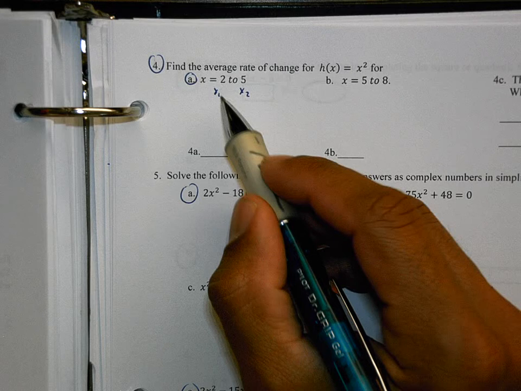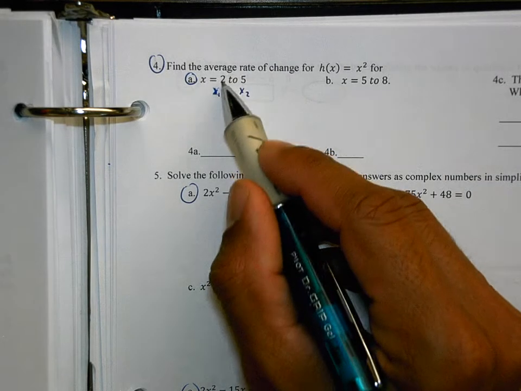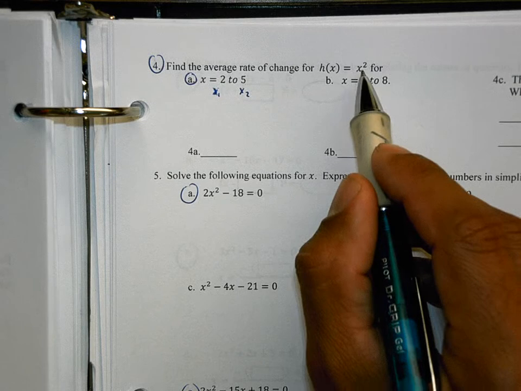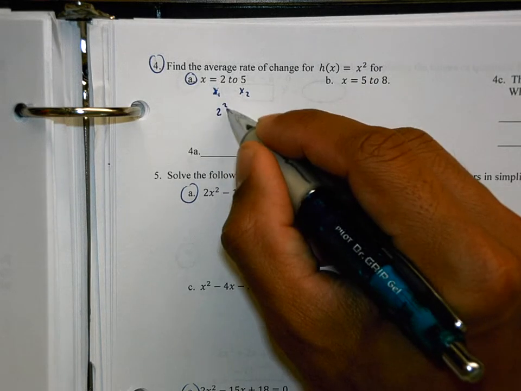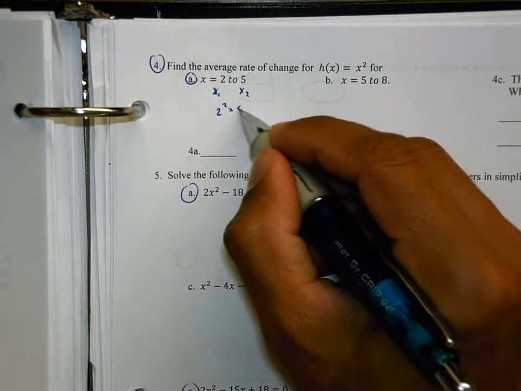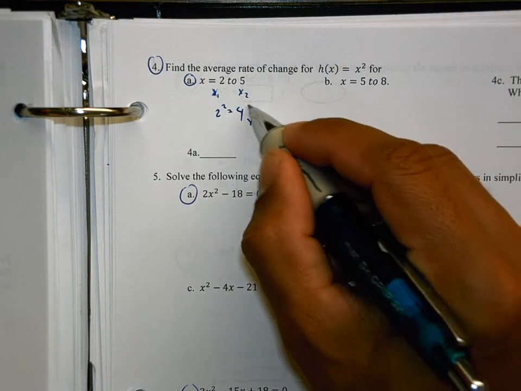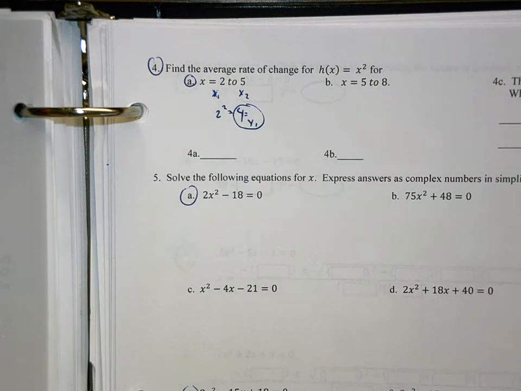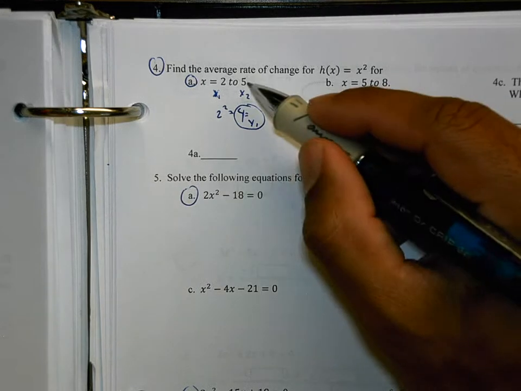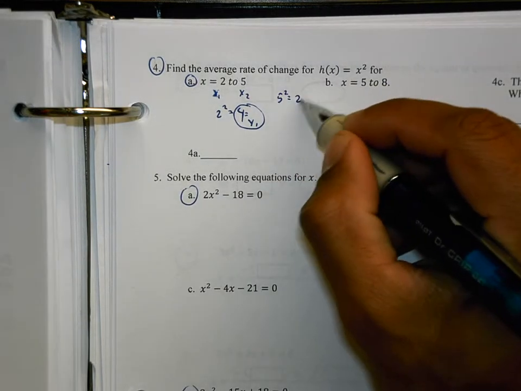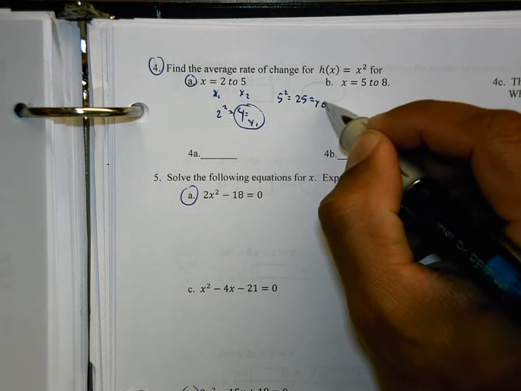So if you know that this is what you're plugging in for x, what do you get for the y? If you plug the 2 in here, 2 squared, you get 4. That's the y value. I'm going to call this y1. 4 is equal to y1. Now if I plug in 5 into that equation, you get 25, and I'm going to call that y2.